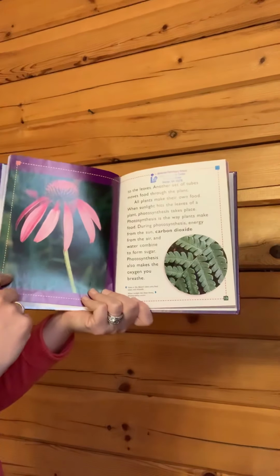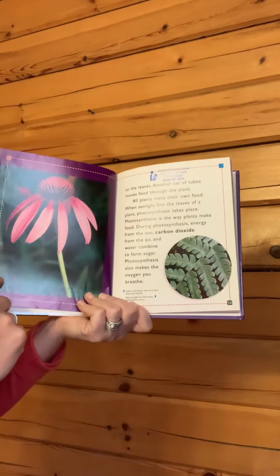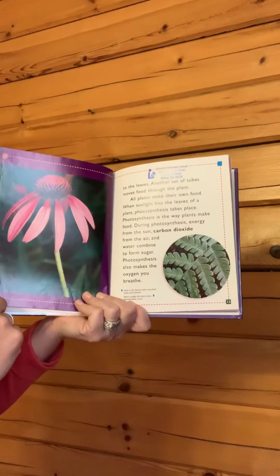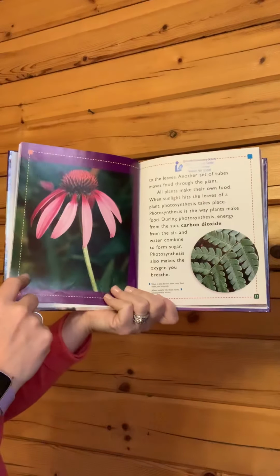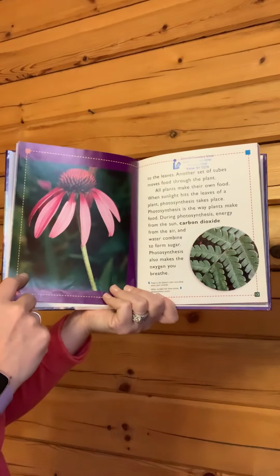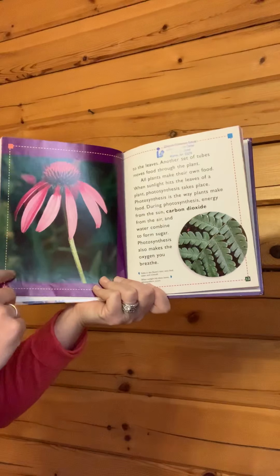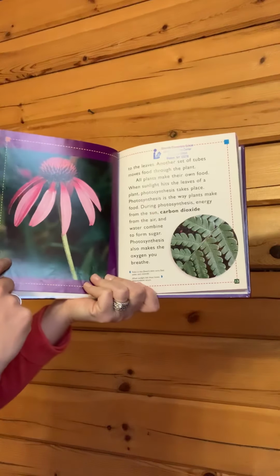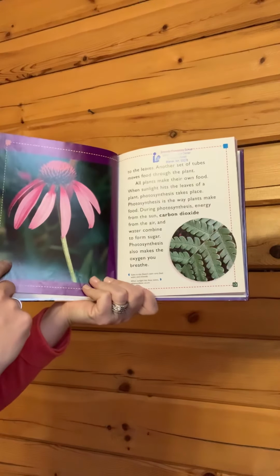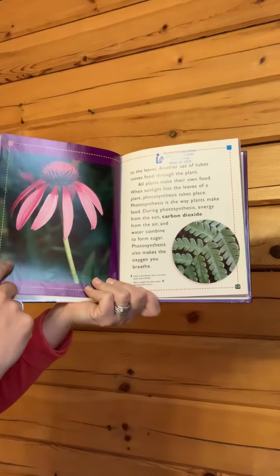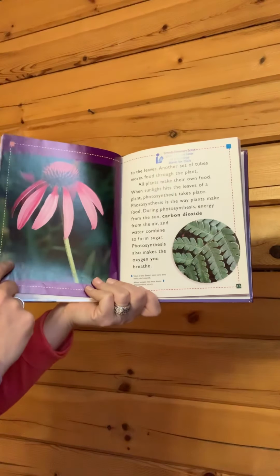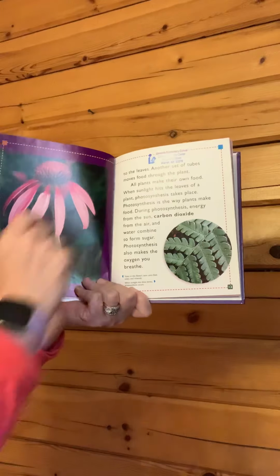All plants make their own food. When sunlight hits the leaves of a plant, photosynthesis takes place. Photosynthesis is the way plants make food. During photosynthesis, energy from the sun, carbon dioxide from the air, and water combine to make sugar. Photosynthesis also makes the oxygen you breathe.